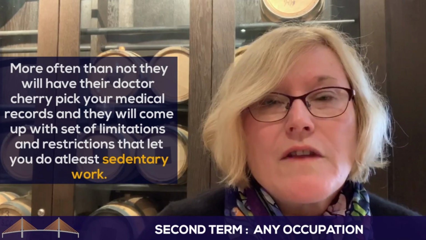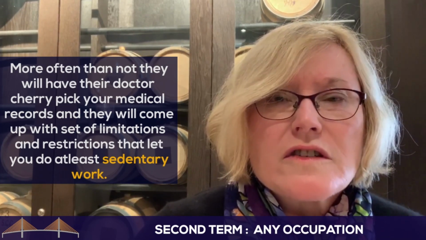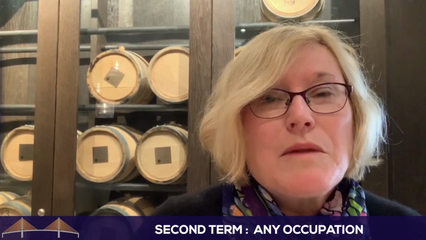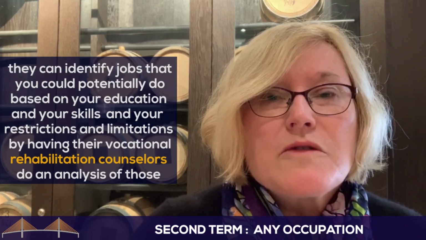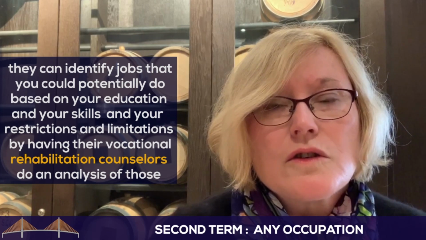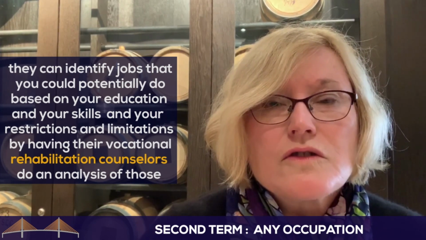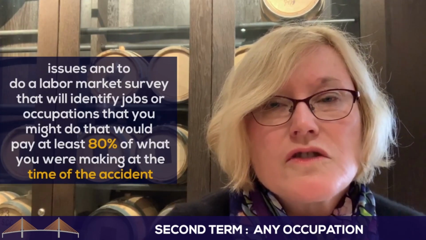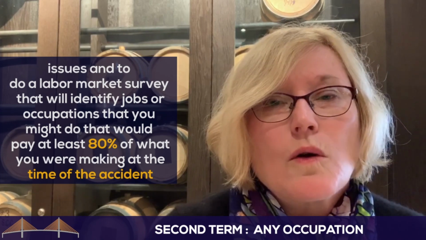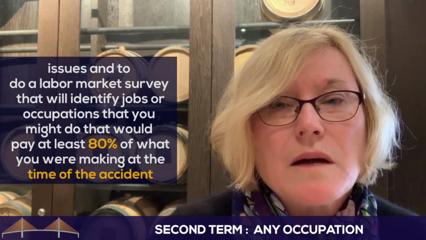More often than not, they'll have their doctors cherry pick your medical records, and they'll come up with a set of restrictions and limitations that let you do at least sedentary work. Why sedentary work? Because they can identify jobs that you could potentially do based on your education and your skills and your restrictions and limitations by having their vocational rehabilitation counselors do an analysis of those issues and to do a labor market survey that will identify jobs or occupations that you might do that would pay at least 80% of what you were making at the time of the accident.